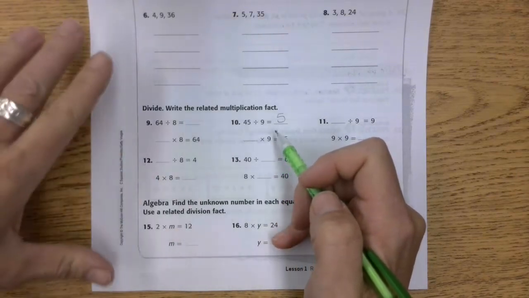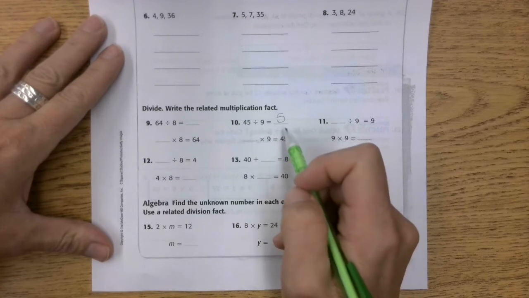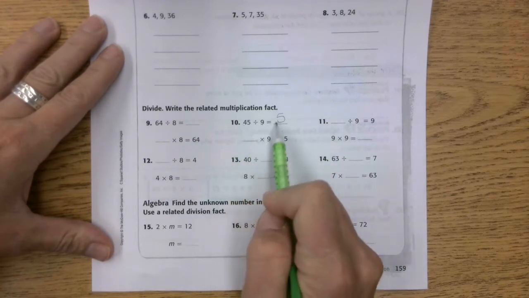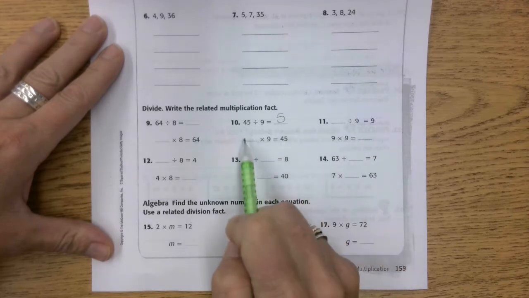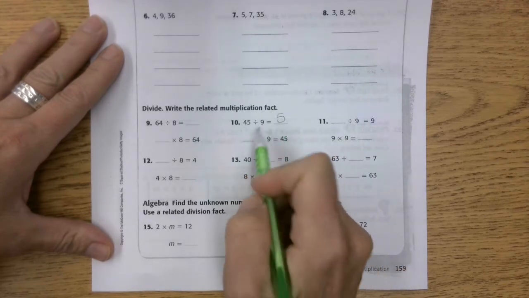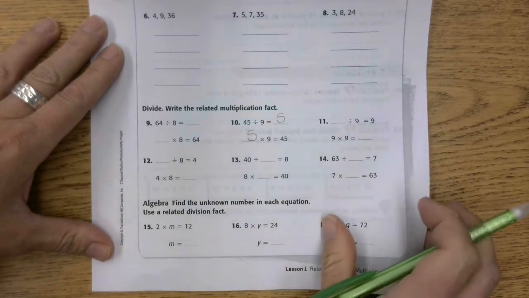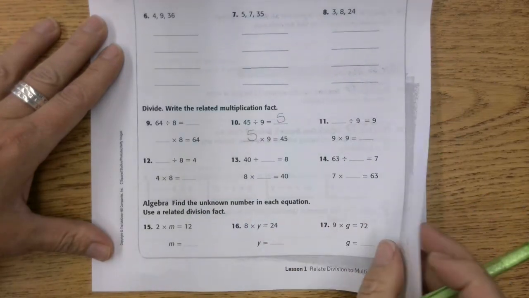You will not do well in 5th grade if you don't know your math facts. All right, so 45 divided by 9 is 5. Now here, something times 9 is 45. So you just turn it around. This is not super hard if you know, again, your fact family.